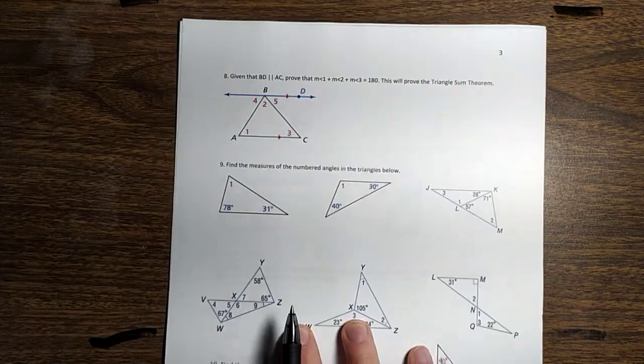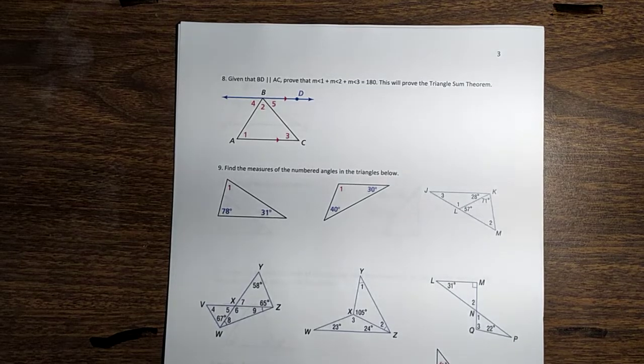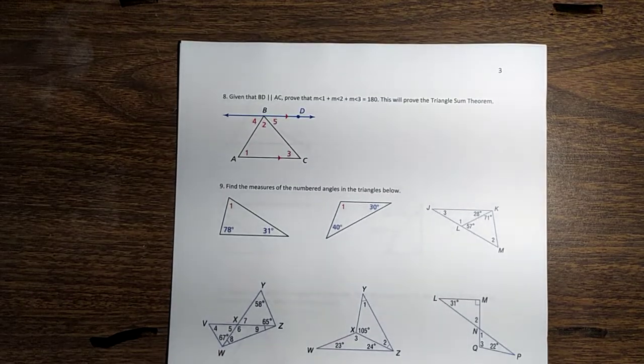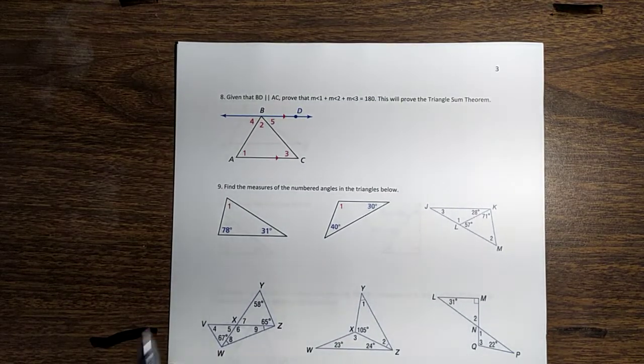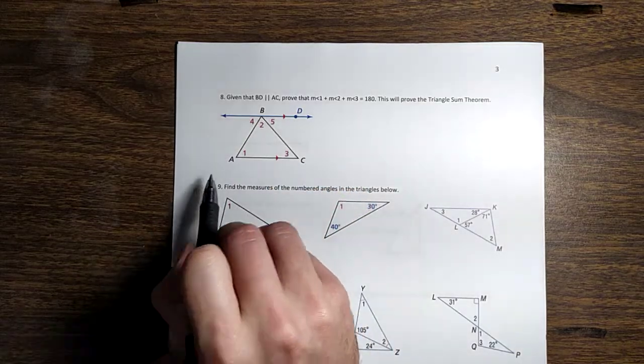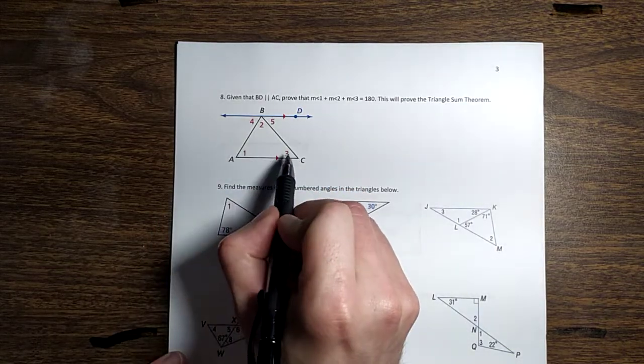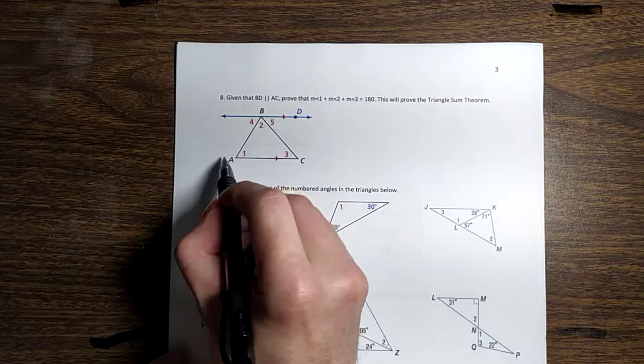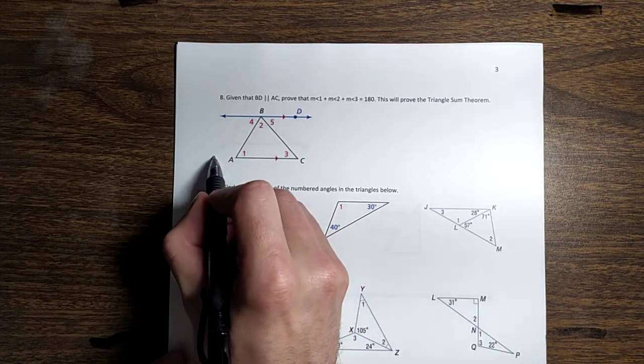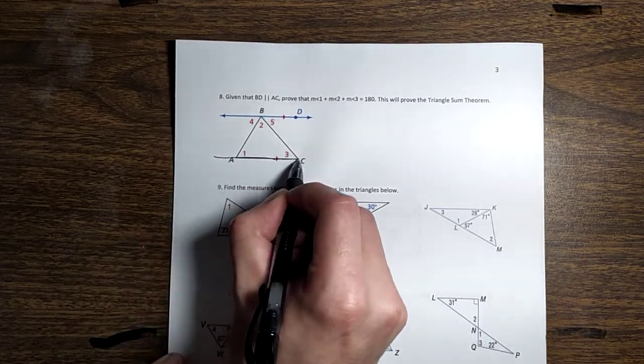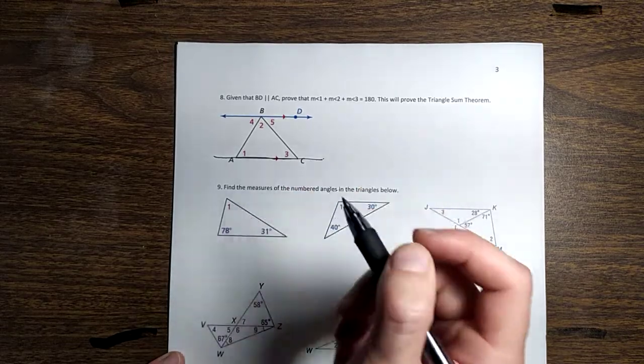Okay. I'm going to go through the proof of this. We're going to use a couple of the things that we've seen from before. All right. So what I'm going to try to do is show that angles 1, 2, and 3 all have to add up to 180. The way I'm going to do that is I'm going to do a geometric proof. I'm going to draw an extra line there.